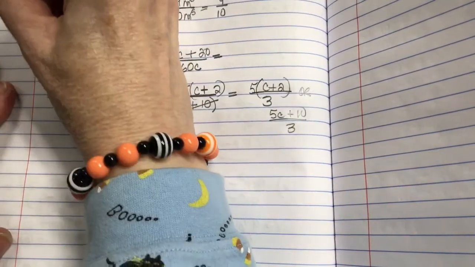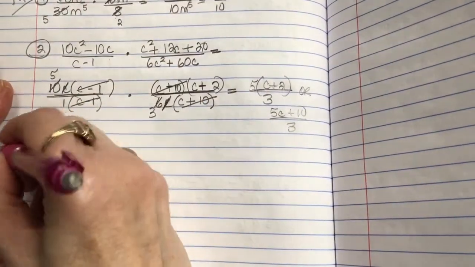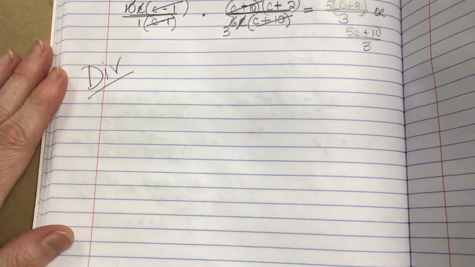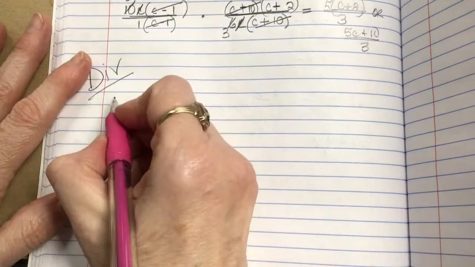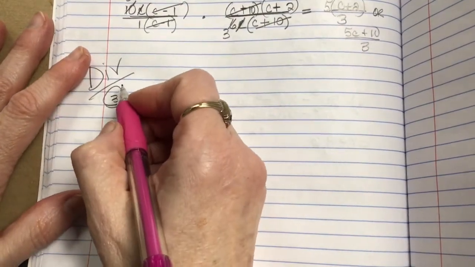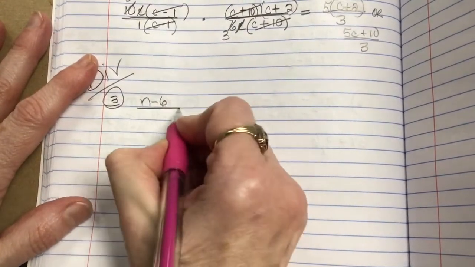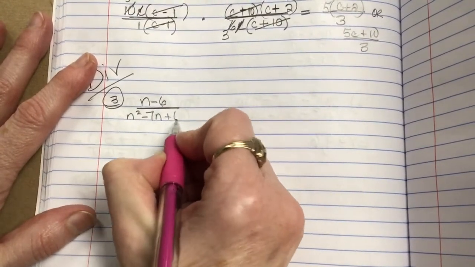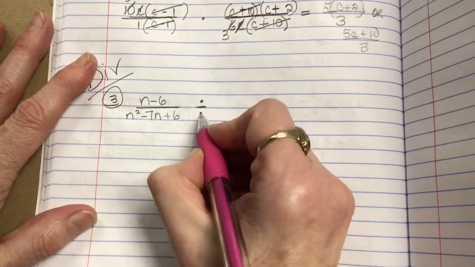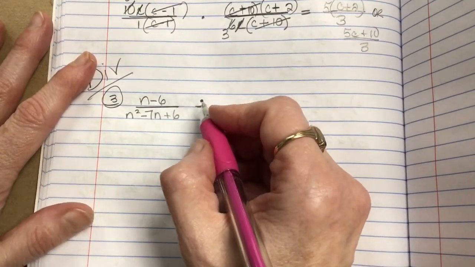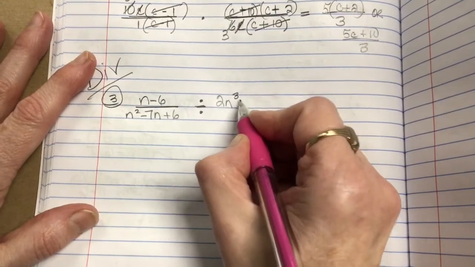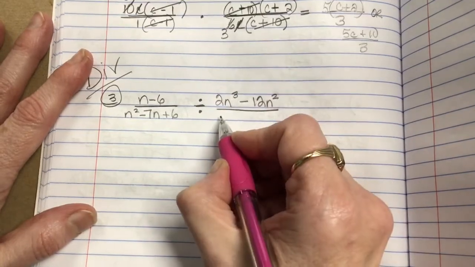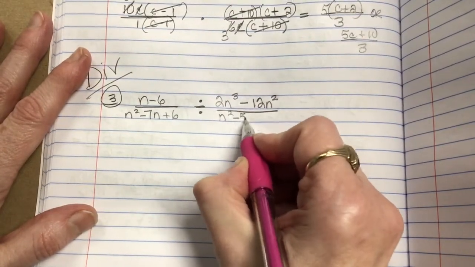Now let's do, I'll just put multiply up here, and we're just going to do one division down here, because I think once you got it, you got it. Now, how have we always said, well, let's write the problem first, number 3. Let's do n minus 6 over n squared minus 7n plus 6 divided by 2n cubed minus 12n squared over n squared minus 5n minus 6.